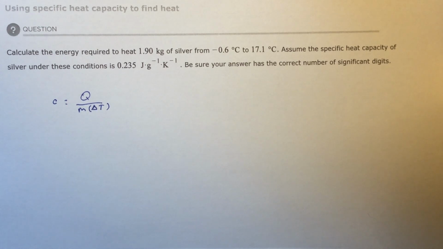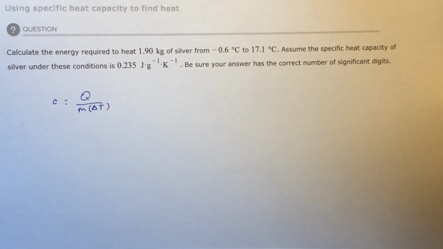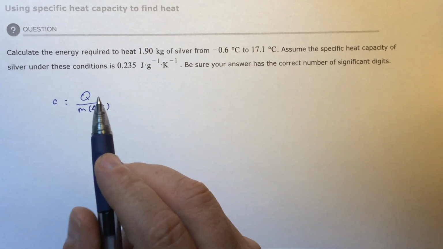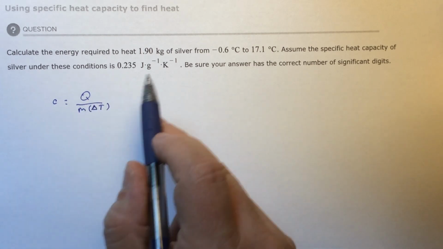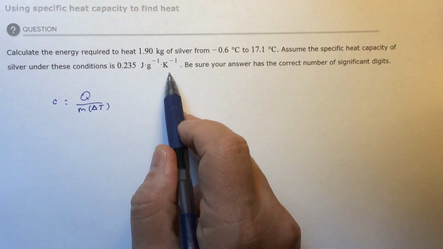Alright, so they're going to give you some information, but instead of finding heat capacity like we did before, we're simply going to find the amount of heat. So your answer is going to be in joules. If it's a big number, then you'll answer in kilojoules. And so I think this is straightforward and simple. So let's find out what we have. First of all, I know that this c is in joules, is in grams, and is in kelvins.